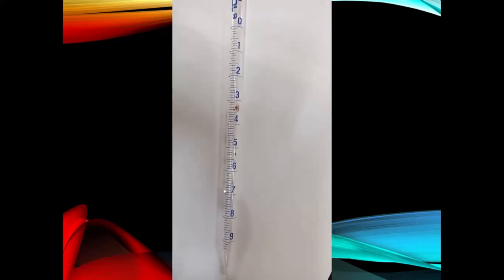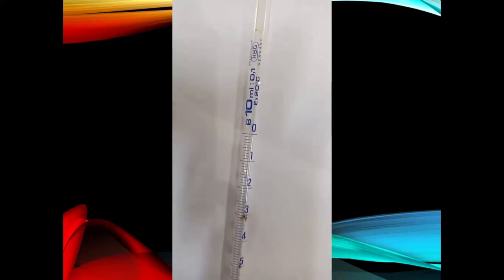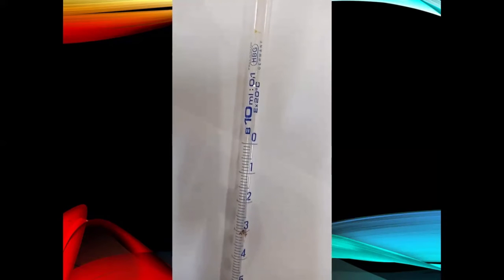See one of the graduated pipettes here. It also has a mark, and 10 ml is written here and 0.1 is written here. So it has the standard deviation of ±0.1.